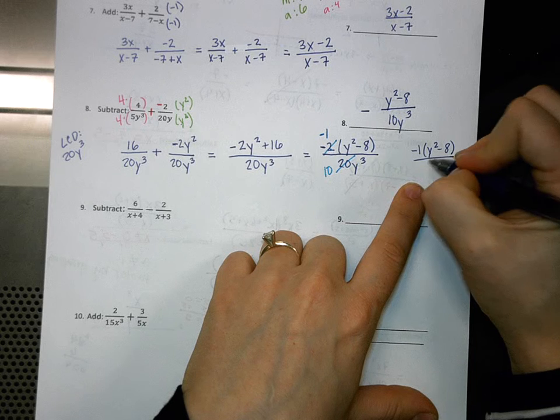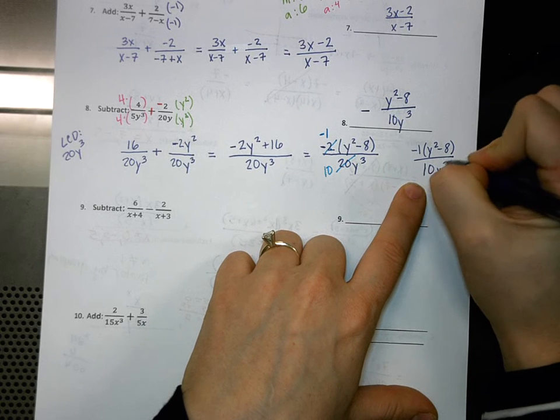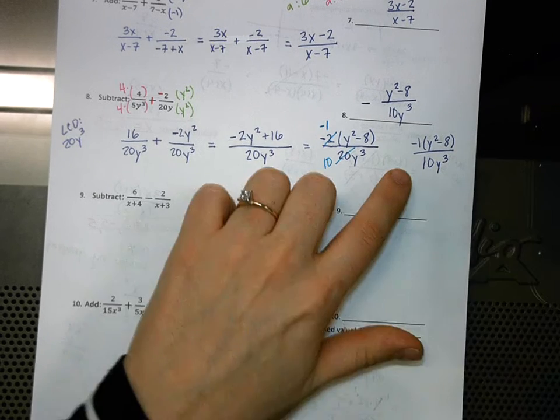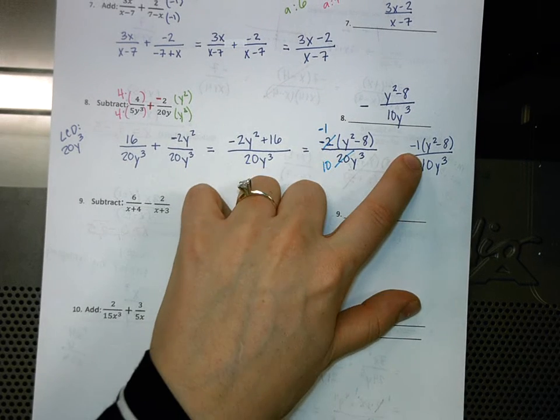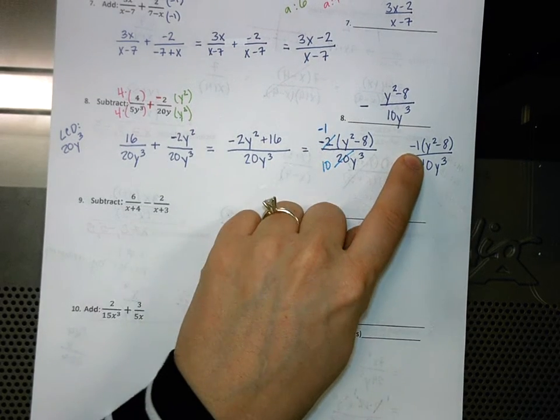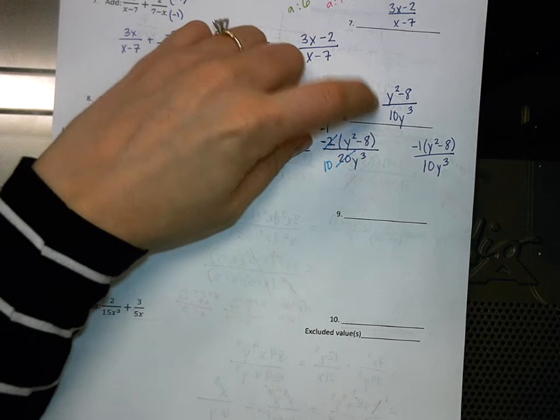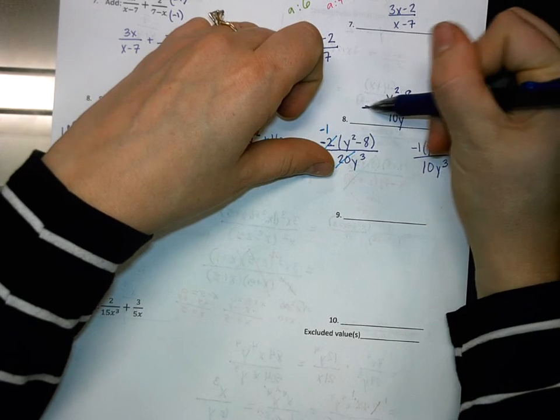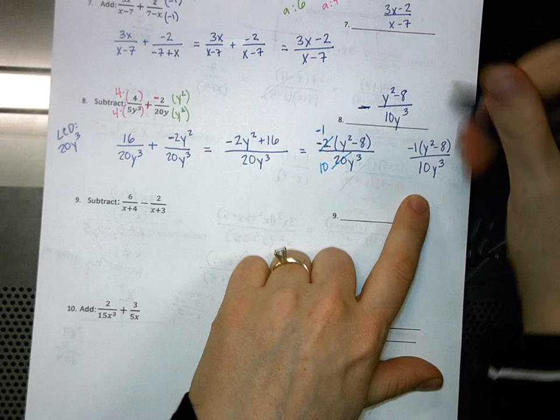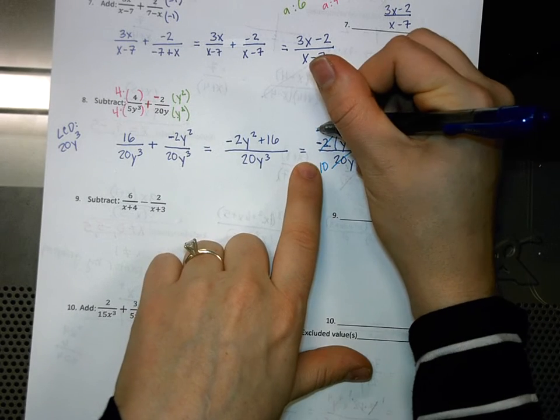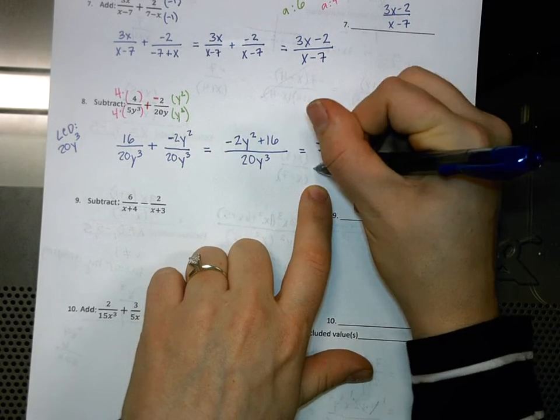So I'm going to show a few different ways that you could write this one. You can have the negative 1 up in front of your numerator. You can have the negative in front of your entire fraction. You could have, we talked about this at first, this be a positive 1 and a negative 10 in your denominator.